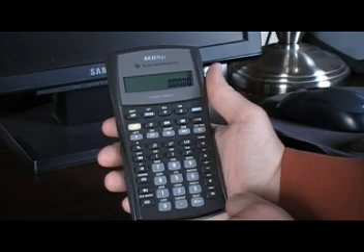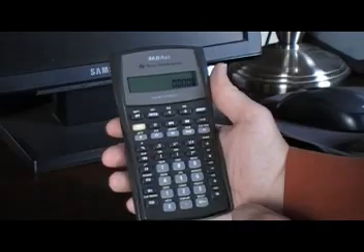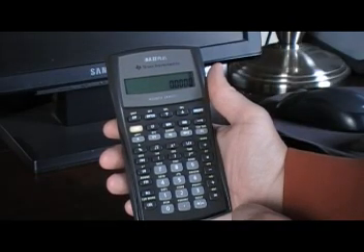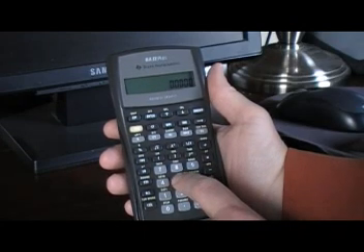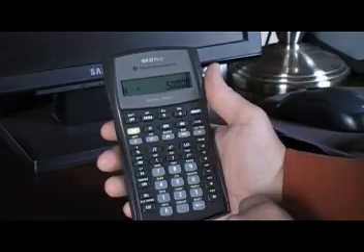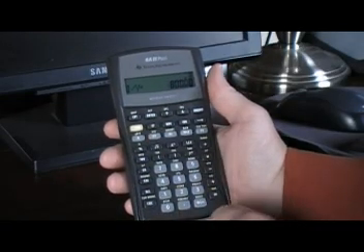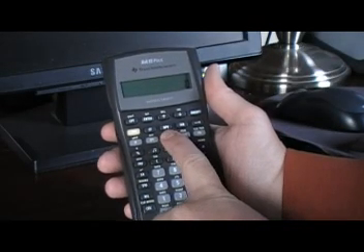So say we're going to put $100 in a year for 5 years in an account that earns 8% interest, and we'll calculate the future value of that. All right, so we'll hit 5 in, and then 8 was our interest rate, so 8 IY. Now we don't have a present value, so we're going to hit 0 present value.